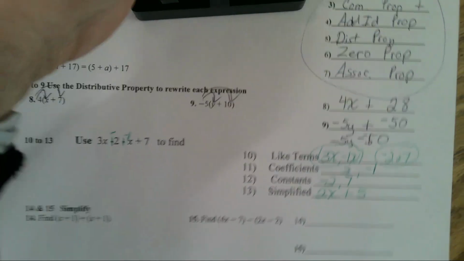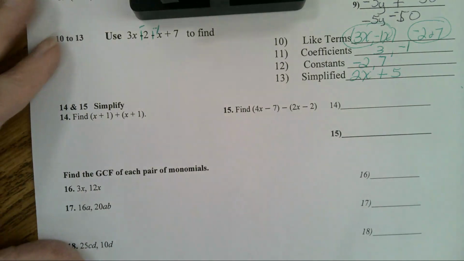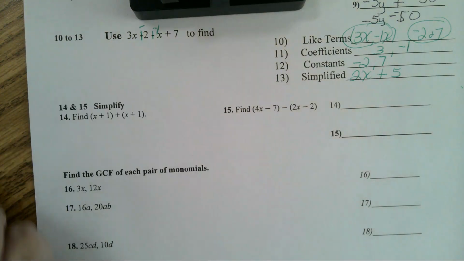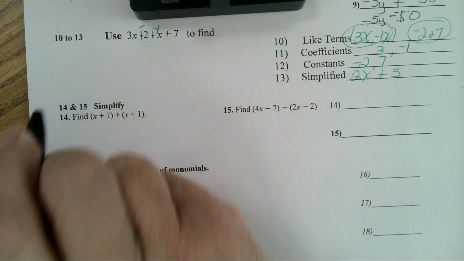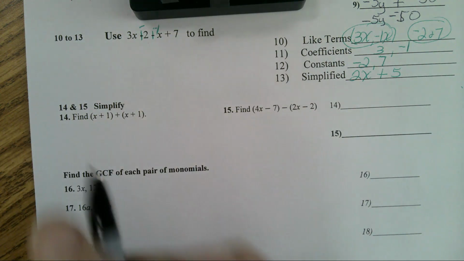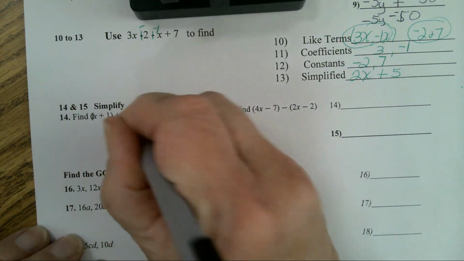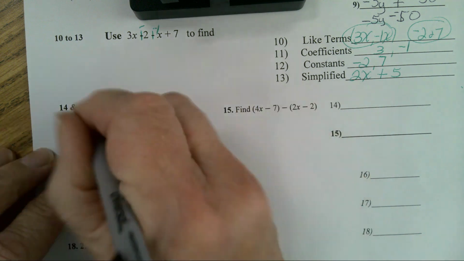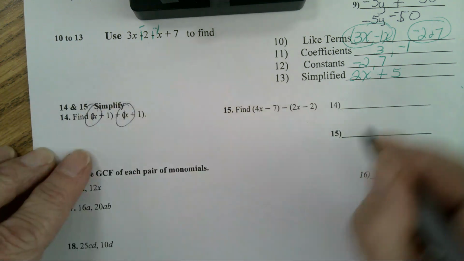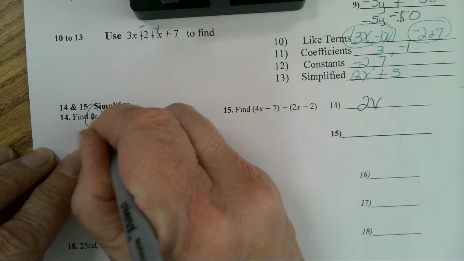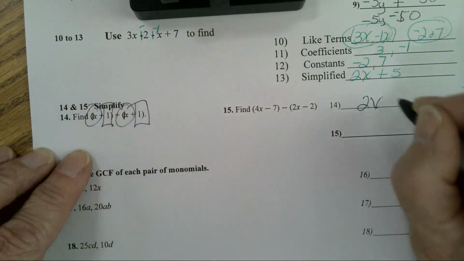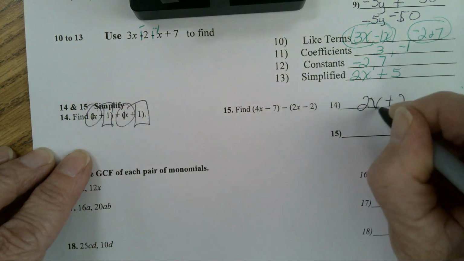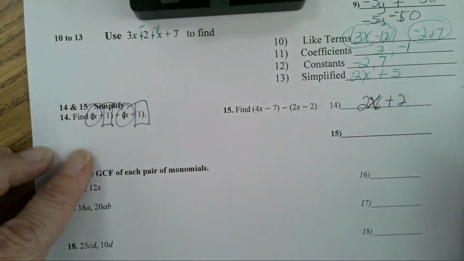Now, in problem 14, just put a 1 in front of your x's. It makes it a little easier. So here you would have 1x plus 1, 1x plus 1. 1x plus 1x is 2x. 1 plus 1 is 2. 2x plus 2 is the answer for that one.